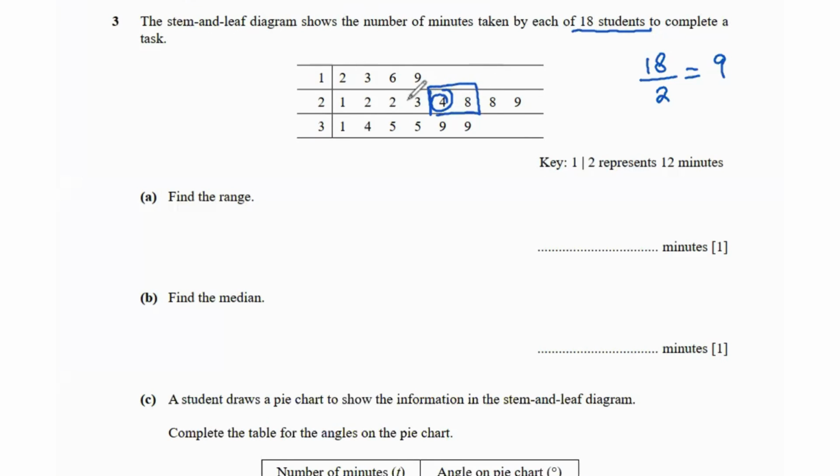Because now if you notice, we have 8 values before these two and 8 values after these two, which shows the middle of 24 and 28 is the median. So we do 24 plus 28 divided by 2, which gives us 26. So 26 minutes is the median value of this data set.